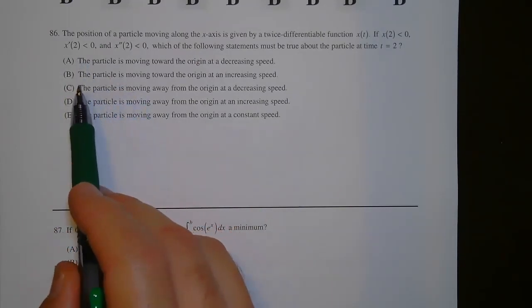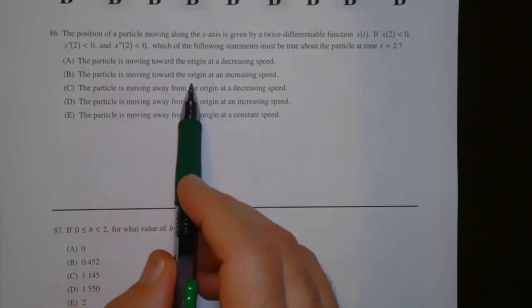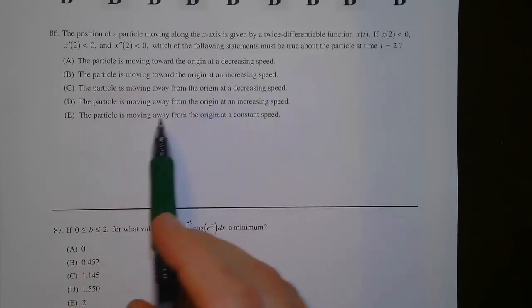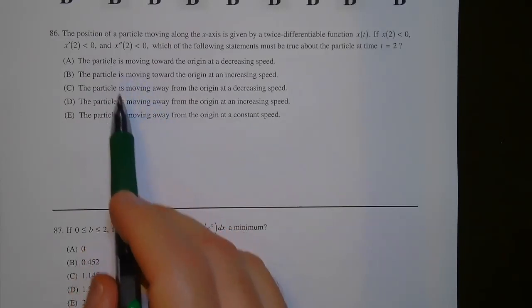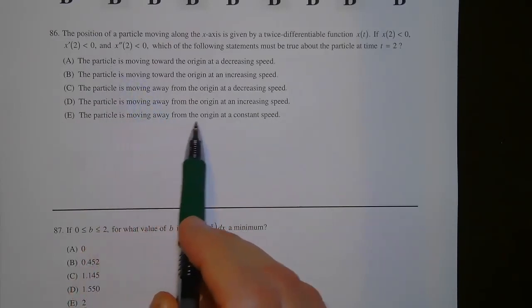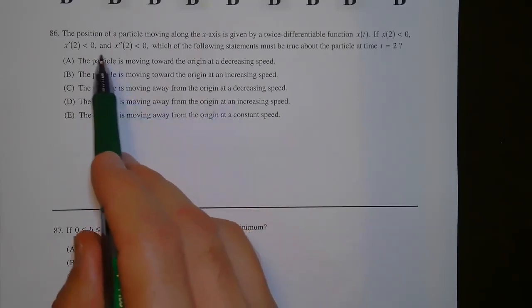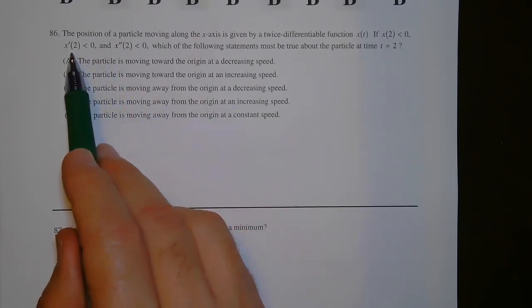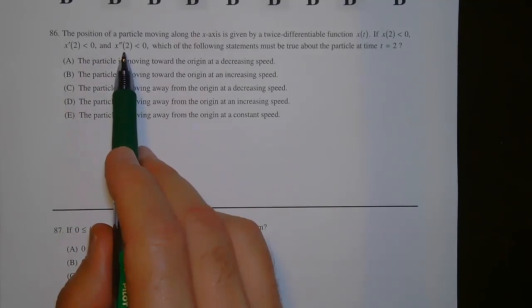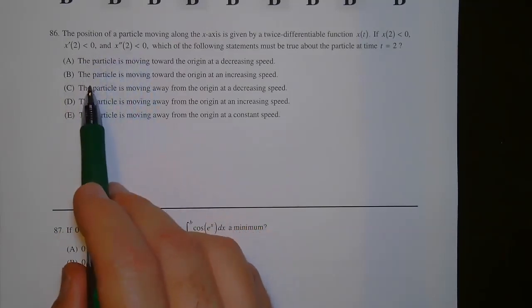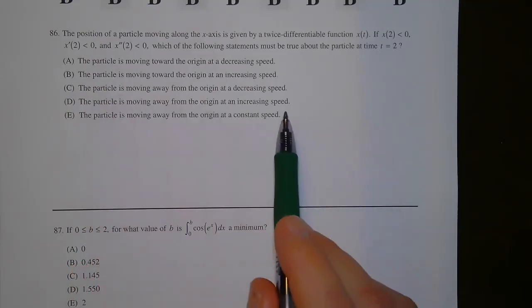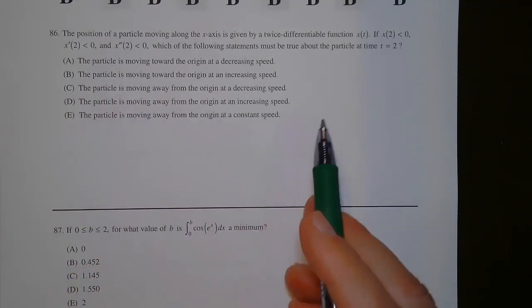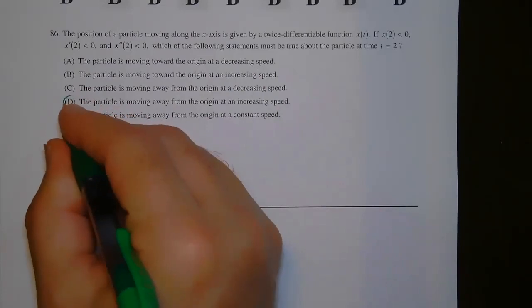So we can actually even ignore B, right? The particle's moving towards the origin. It can't be, okay? The particle's moving away from the origin, yes, okay? So for these, the particle's moving away from the origin, and because this is velocity and it's negative, and this one's acceleration and it's negative, you've got to be speeding up, or the speed has to be increasing, okay? And so the correct answer for 86 is D, okay?